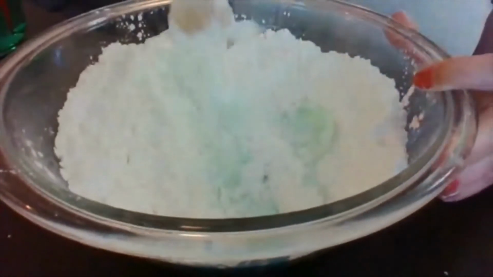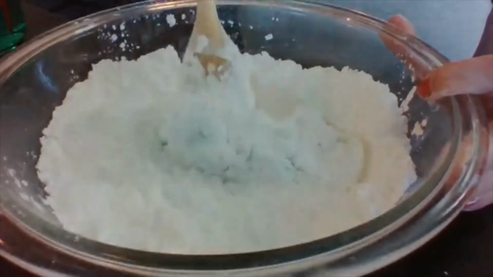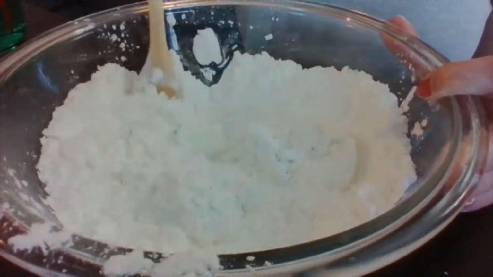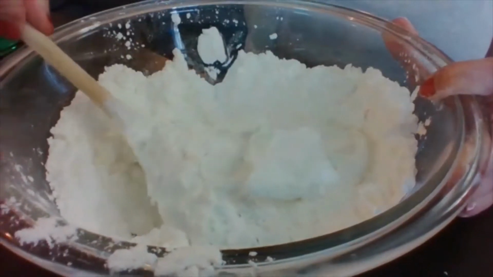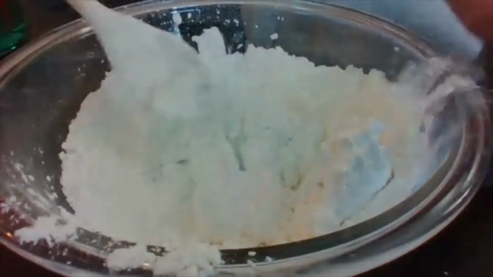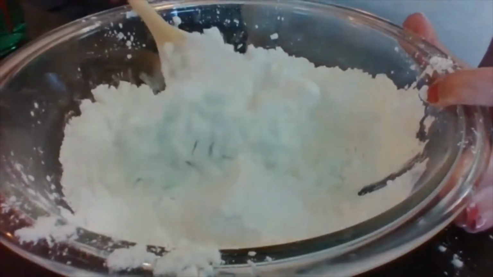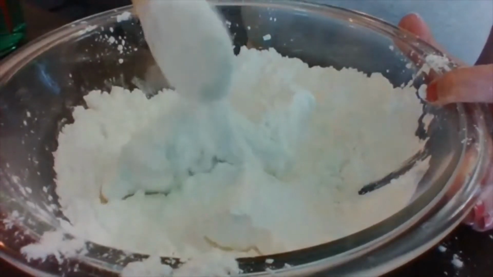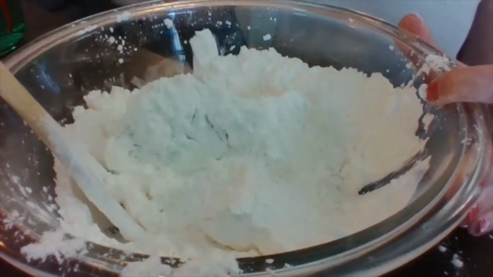You can look at my blob that I am making so far. Okay, so already I can see it's pretty solid right now. Okay, so I'm going to add more liquid.